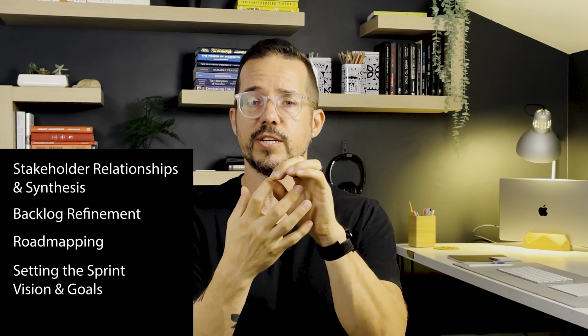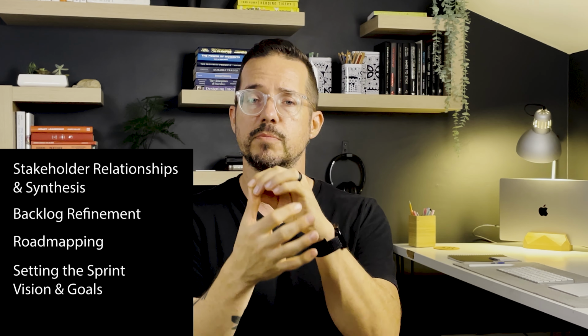So that's our 5 habits. Let's review those. You have stakeholder relationships and synthesis, backlog refinement, road mapping, setting the sprint vision and goals, and then inspection at the end of the sprint. If some of that work sounds interesting to you, maybe you should look into what it takes to become a product owner. It's a demanding but rewarding job.